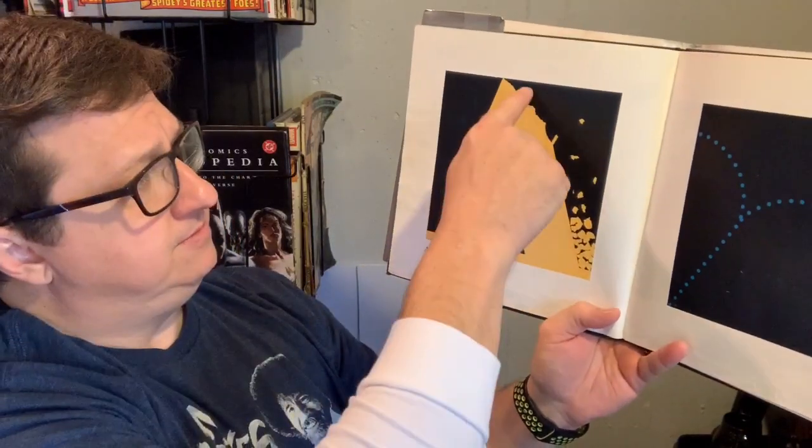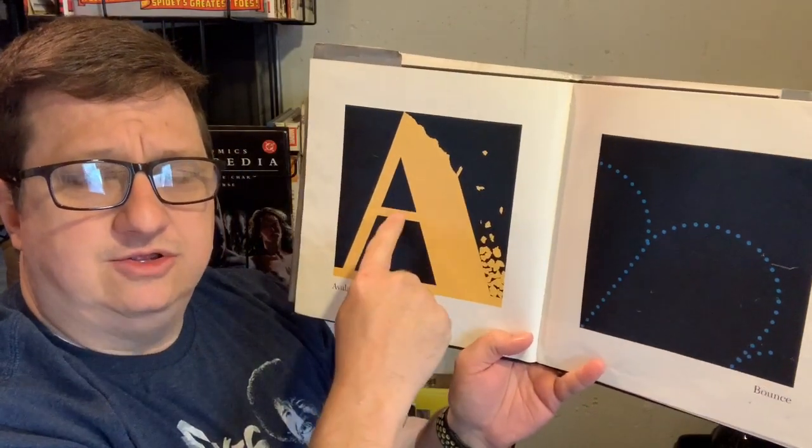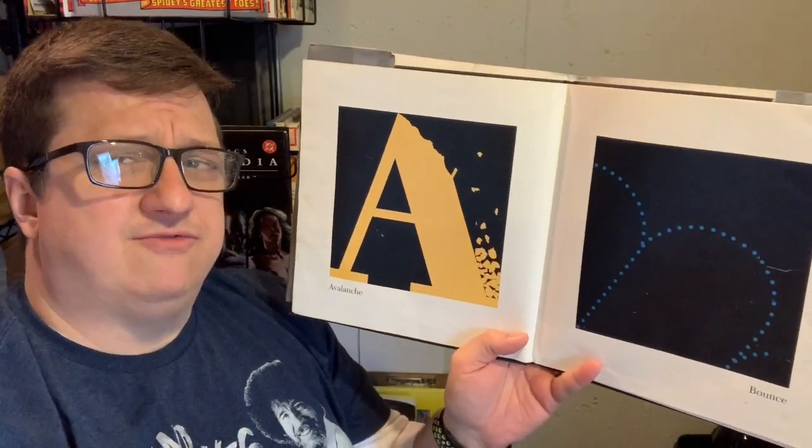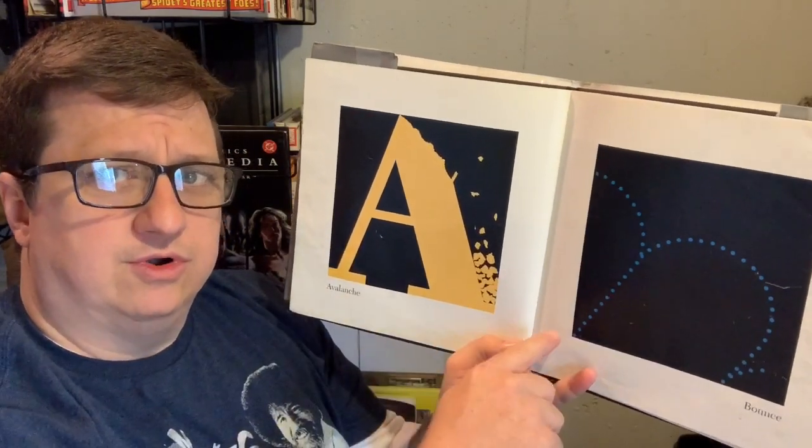Avalanche. You can see the avalanche coming down the side of the A. I'm going to take a look at each one of these letters. I'm not going to explain every one of them to you. I want you to take a close look, and I want you to try to figure out what they mean by the word with the letter.